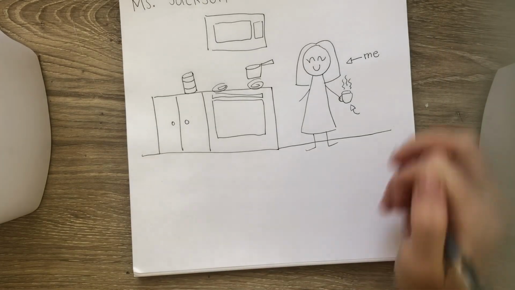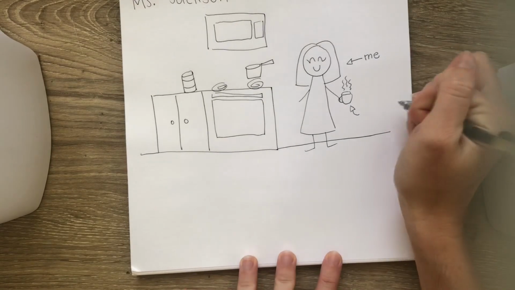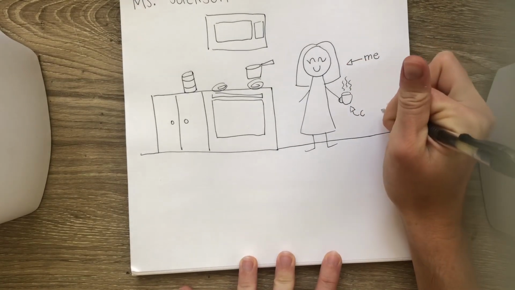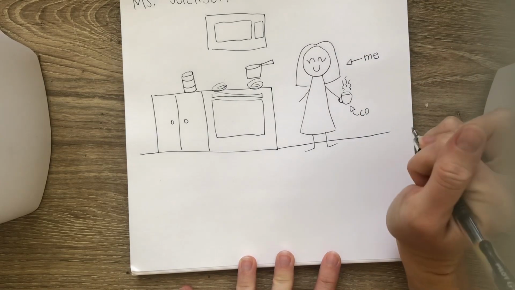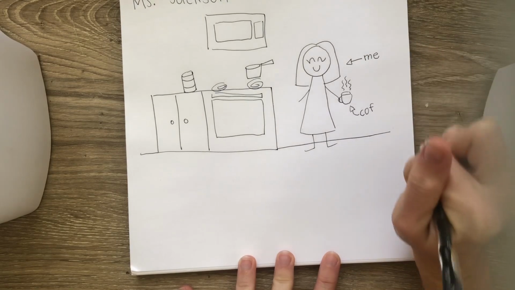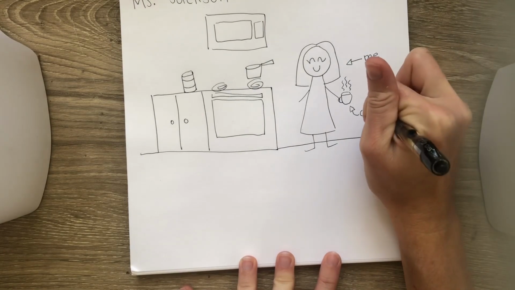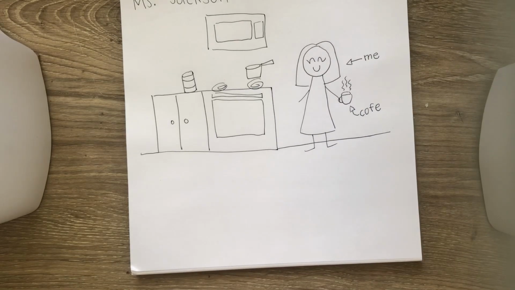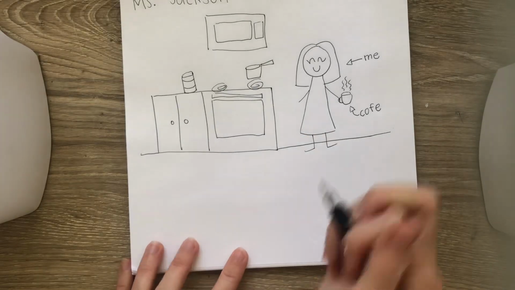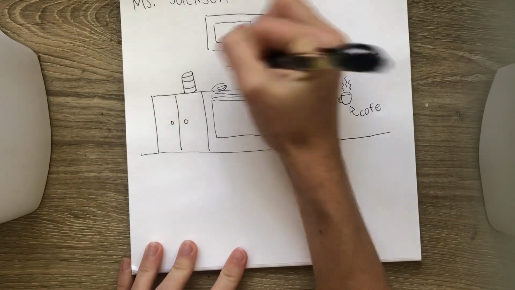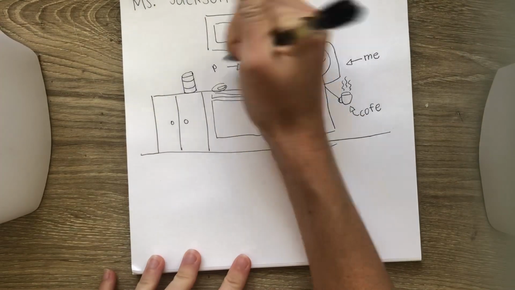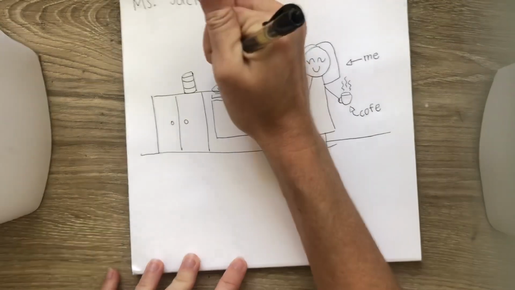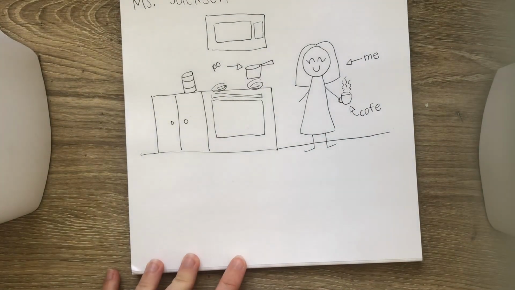Let's sound out that word. Coffee. C, A, O, F, E, E. It's okay if I didn't spell it quite right just yet. When I go back and edit, I can fix that. And then up here I have a pot. Help me sound that out. Pot. P, A, O, T.